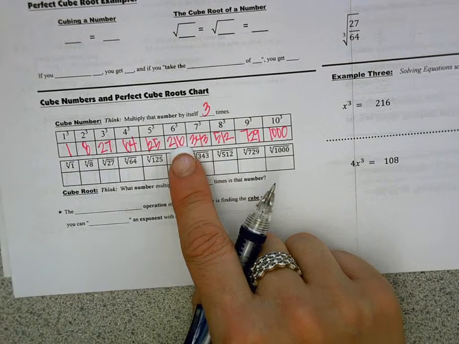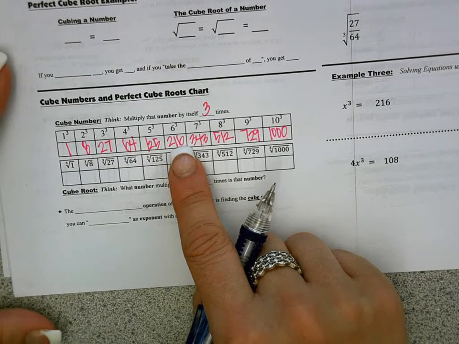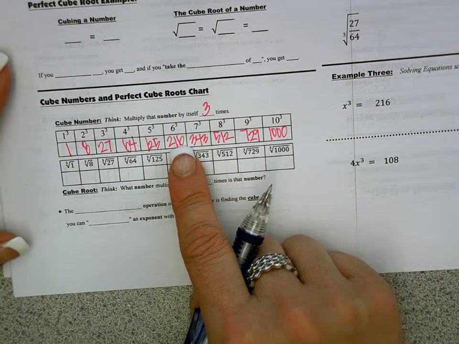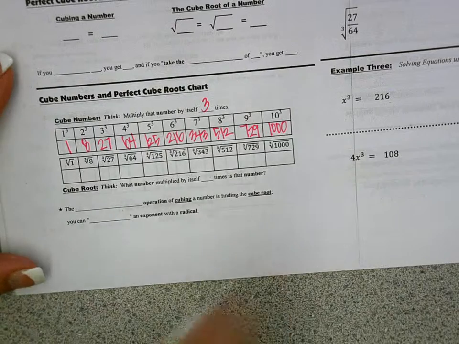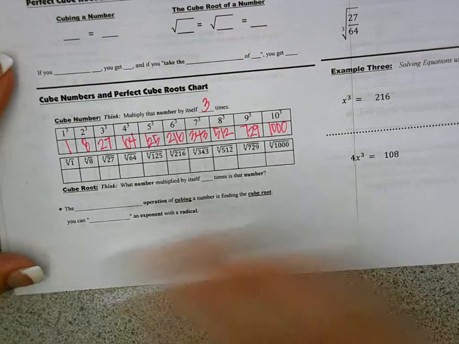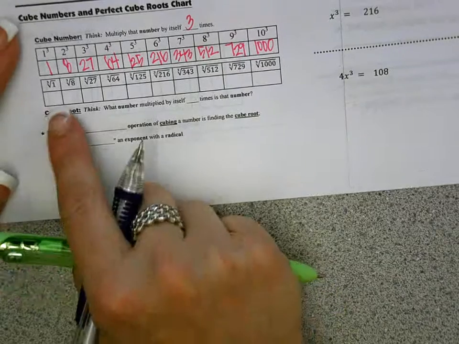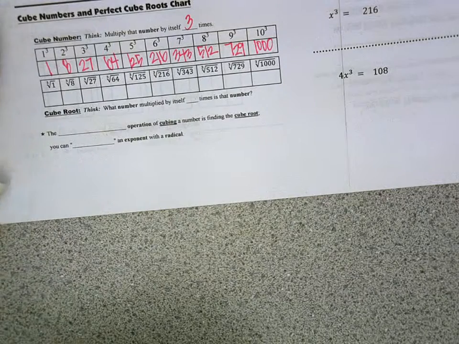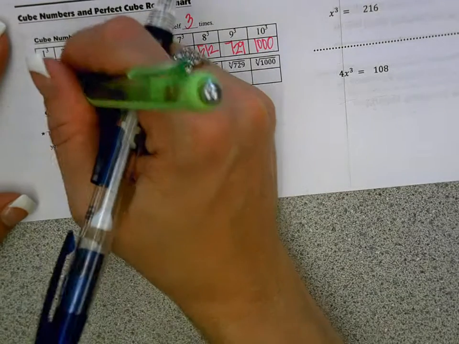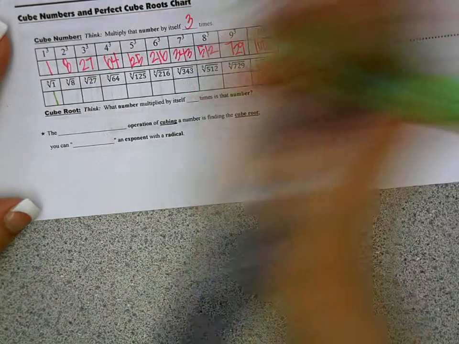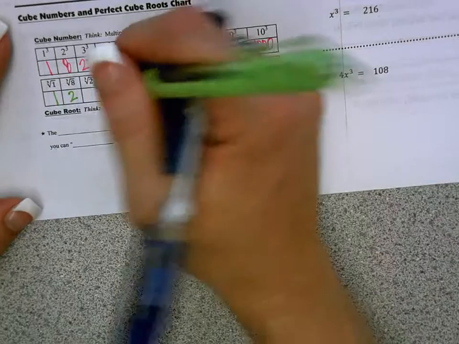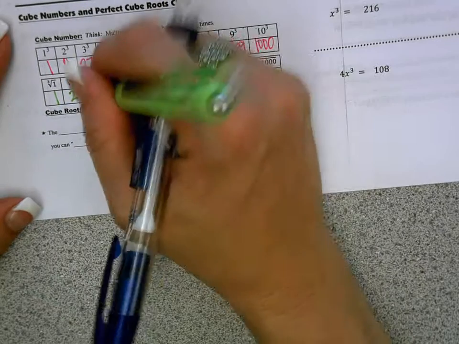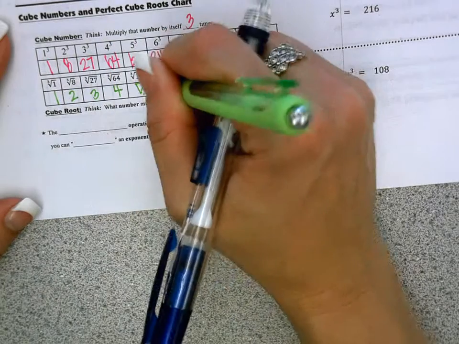You have to know that that's 6. Okay, you could break things down, but you really do need to kind of memorize these, or at least be able to recognize them. So here, what's the cube root of 1? What multiplied by itself 3 times equals 1? 1. What's the cube root of 8? 2. Cube root of 27? 3, and obviously keep going, 4 all the way through 10.